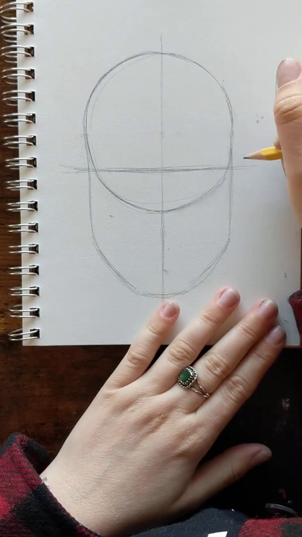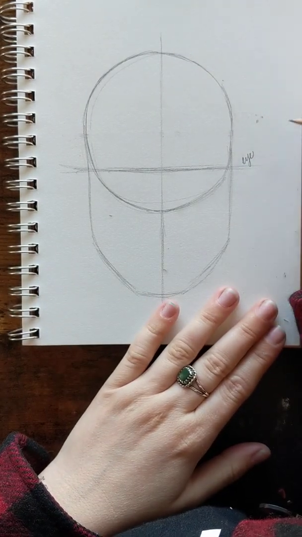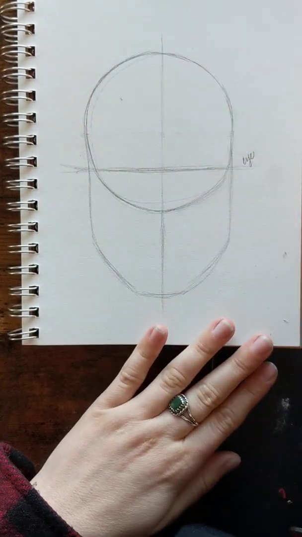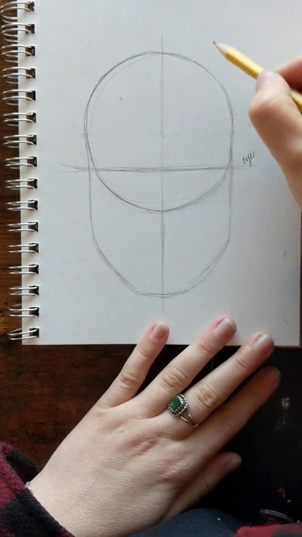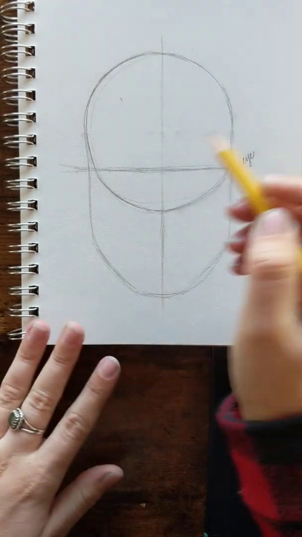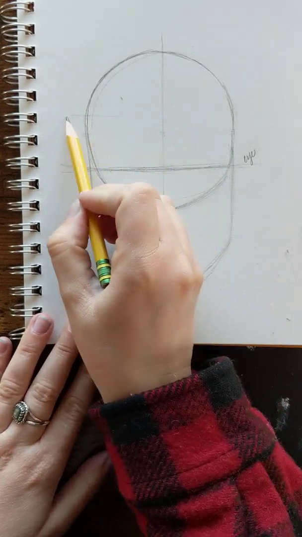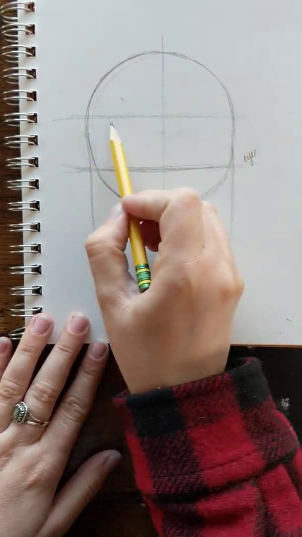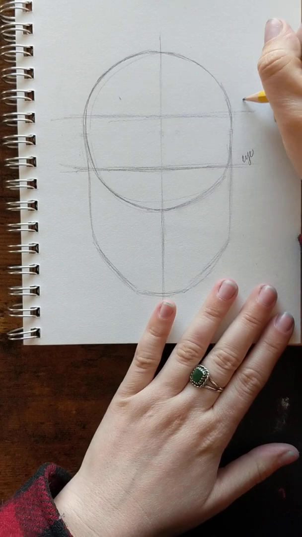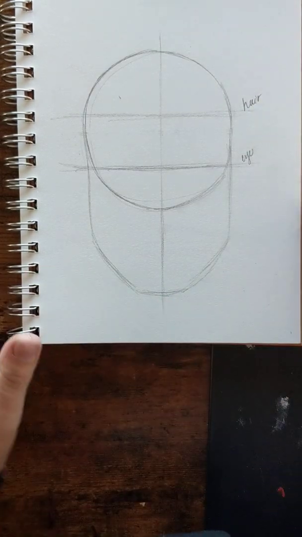Okay, so this is going to be our eye line, and I'm just going to label it for you guys. And then we're going to take the upper half of this section here, and we're going to divide it in half. Okay, so that's going to be the hairline. That's where your hair is going to start.